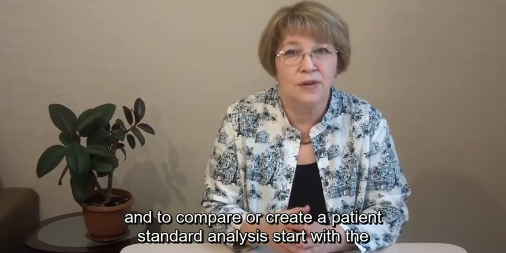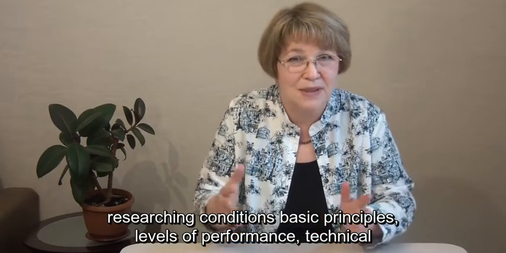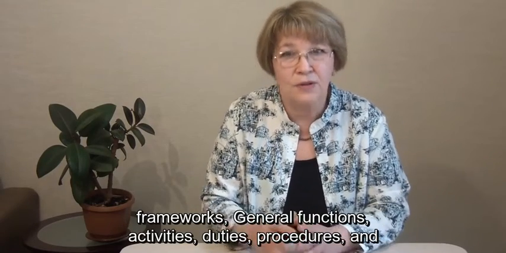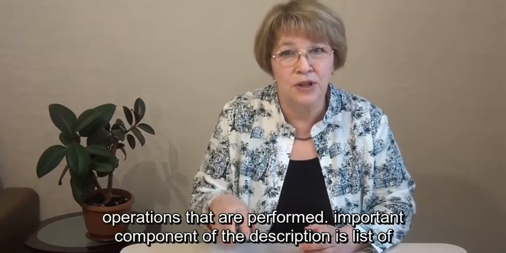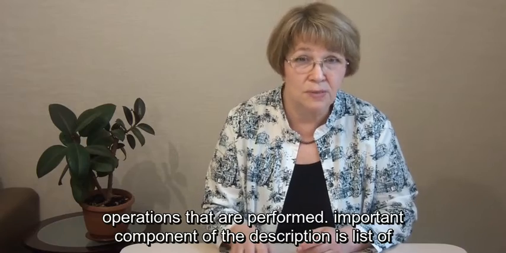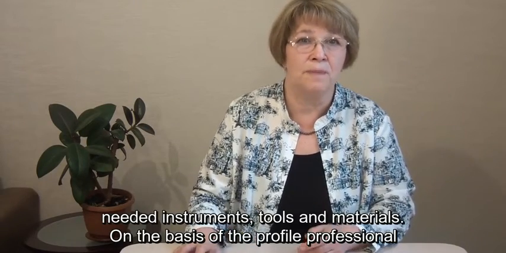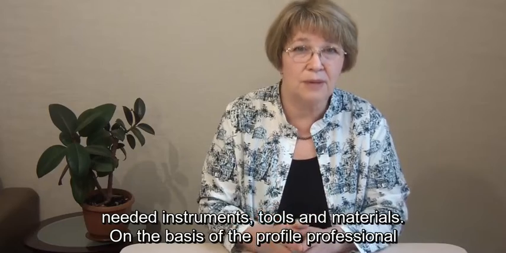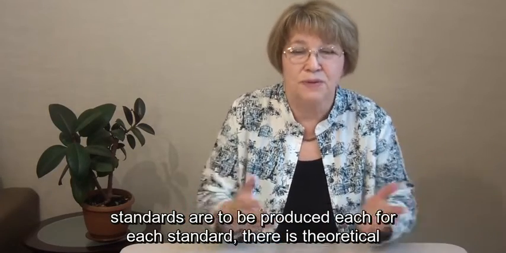Analysis starts with researching conditions, basic principles, levels of performance, technical frameworks, general functions, activities, duties, procedures, and operations that are performed. An important component of the description is a list of needed instruments, tools, and materials. On the basis of the profile, professional standards are to be produced.